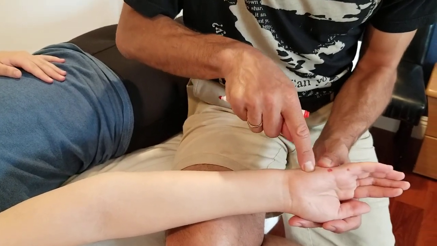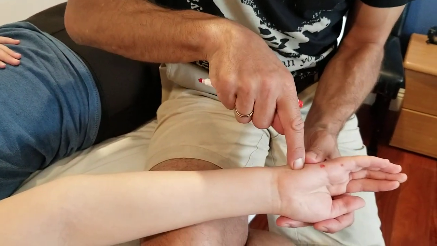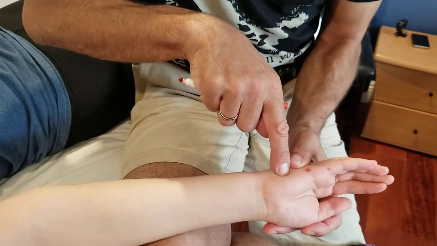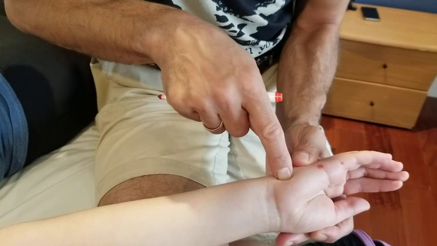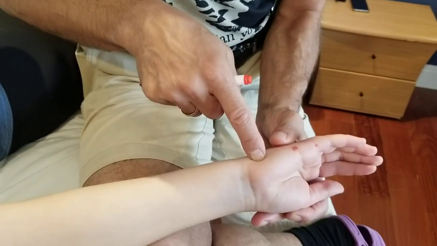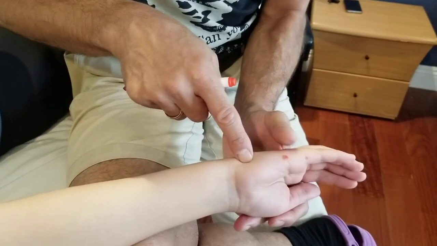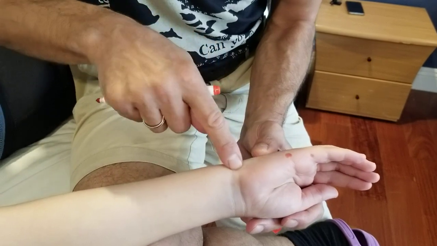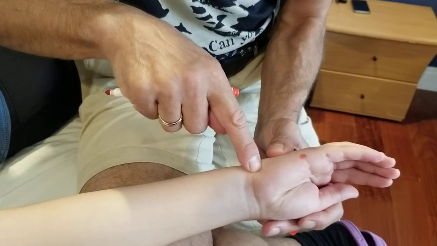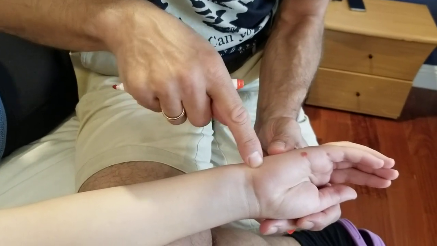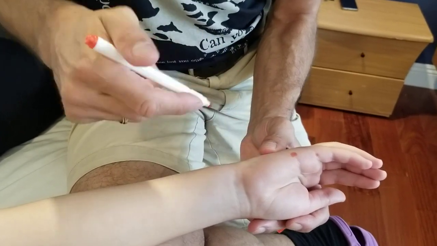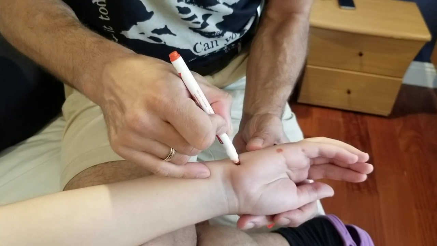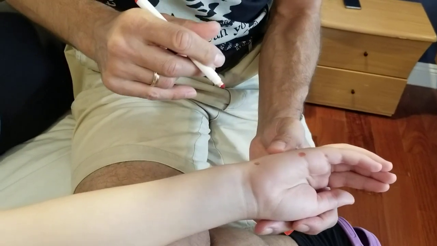It actually literally ends here, and then we want to make sure we go one more to the bigger divot between the proximal head of that metacarpal and then the triquetral bone of the carpal wrist. That divot is actually small intestine 4. Let me put a mark right there, small intestine 4. It's usually a little sensitive.